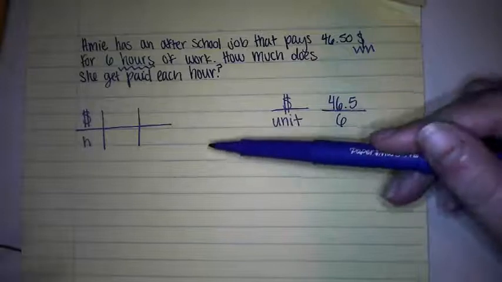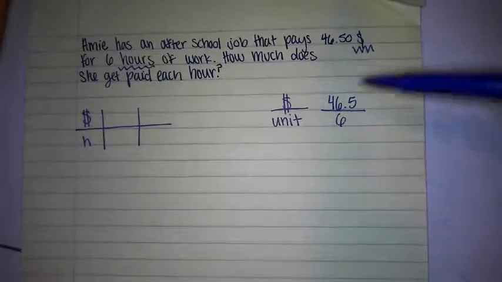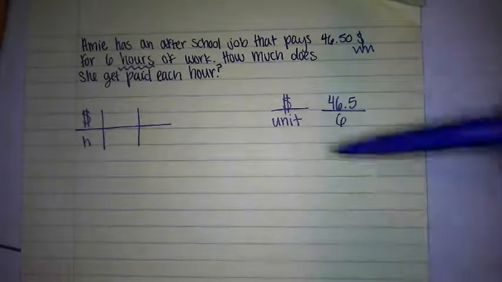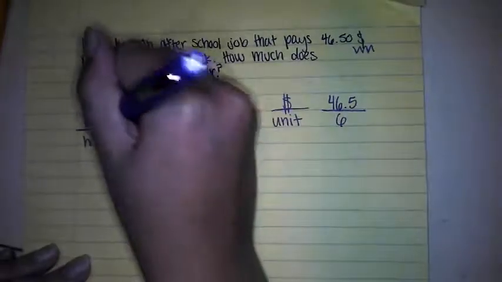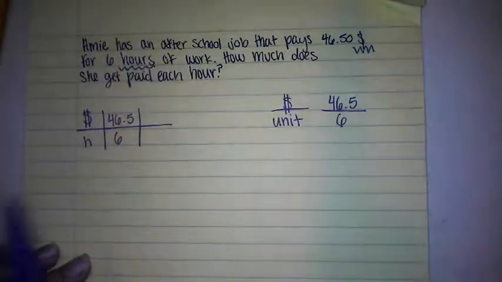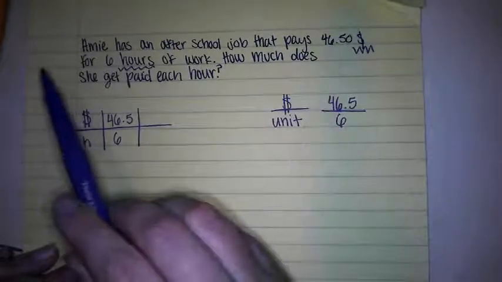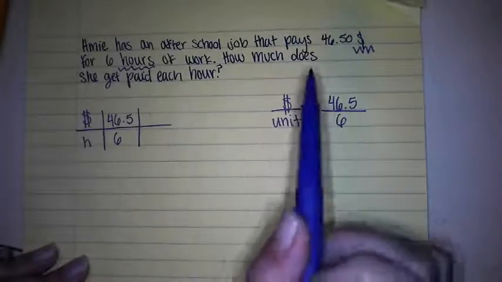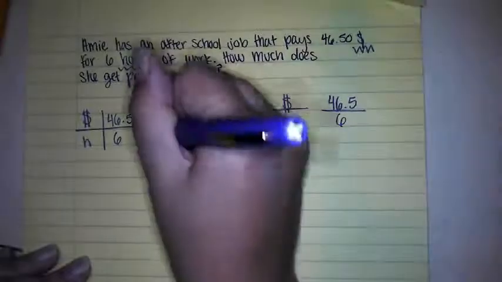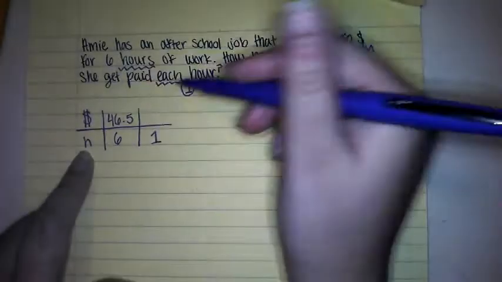So when you have it labeled over here, when you solve it through the tic-tac method, no matter which way, if you have hours over money or money over hours, it'll end up like this when you're solving. So 46.50 is going to go here because it's money, and then the 6 is going to go below it. The reason the 6 goes below the 46.5 is because she gets paid $46.50 after 6 hours of work. Now it asks how much does she get paid each hour. How many hours is that? That's 1 hour. So you're going to put 1 over here by the H, but you don't know how much she gets paid for that 1 hour.